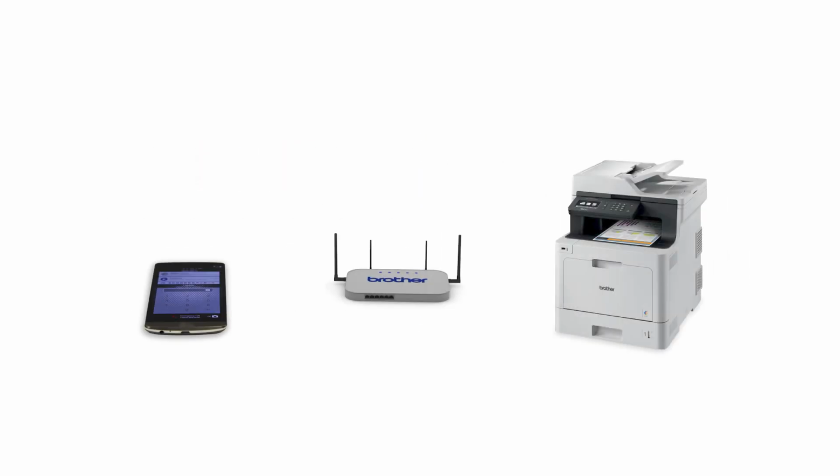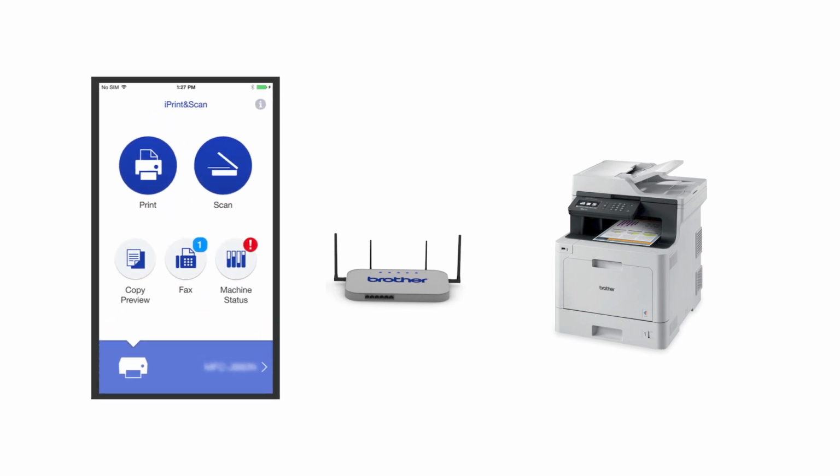After the connection process is finished, you'll need to go to either the App Store or the Play Store and download the Brother iPrint&Scan application in order to print and access other features of your machine from your mobile device.